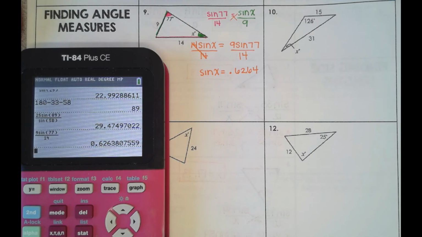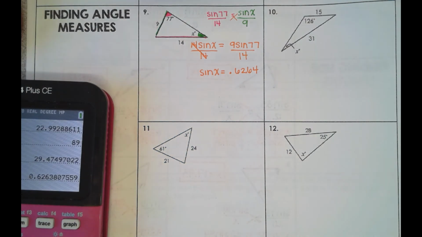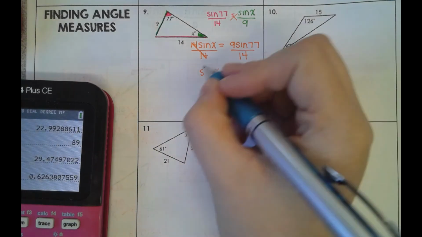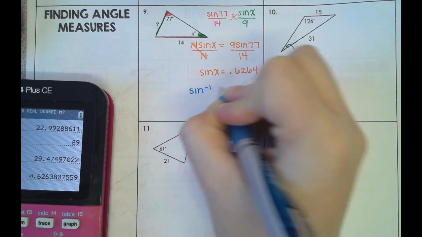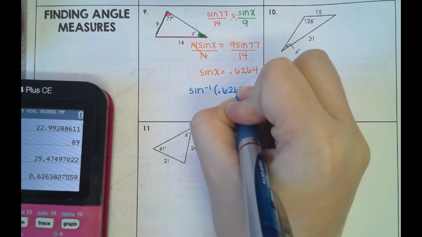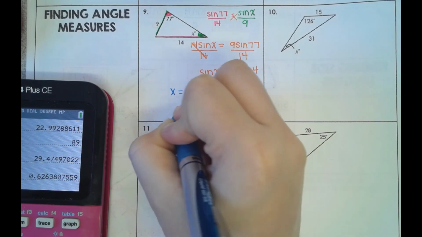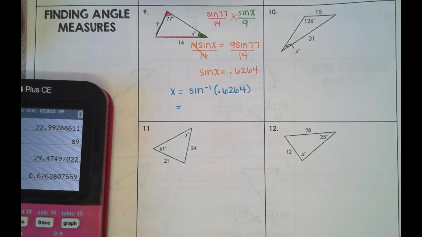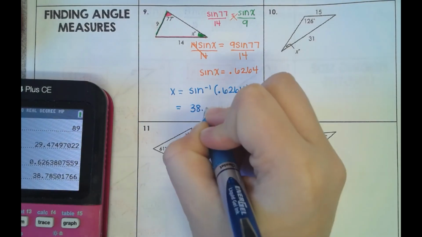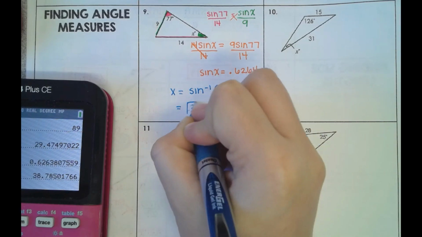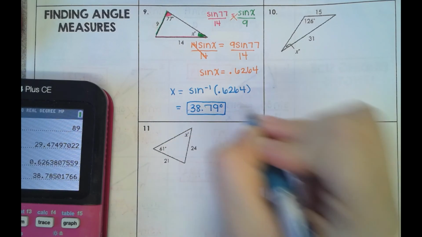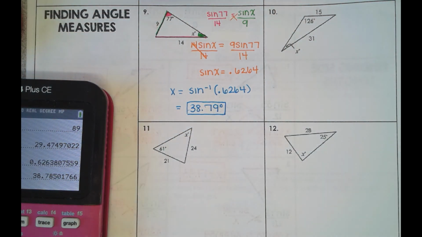So what do we do when we're missing the angle? How do we solve for that? We do the inverse. So we do sine inverse of 0.6264. That's where you get second sine, and you type in the 0.6264.